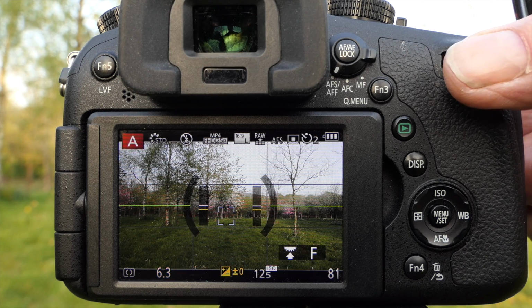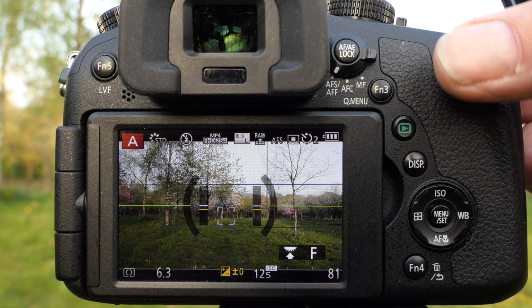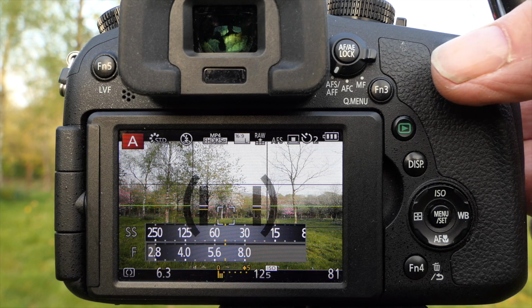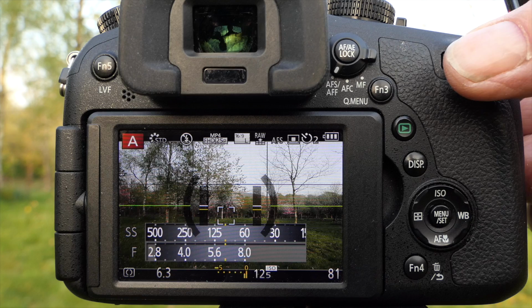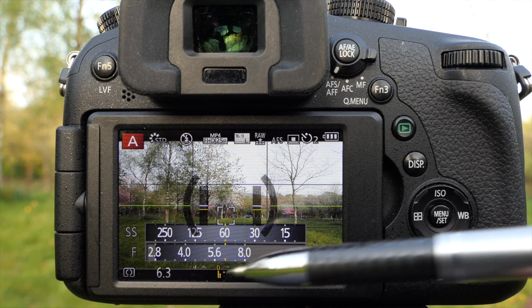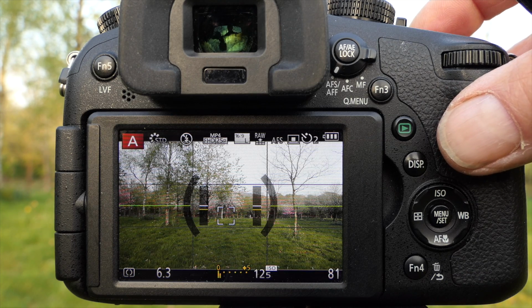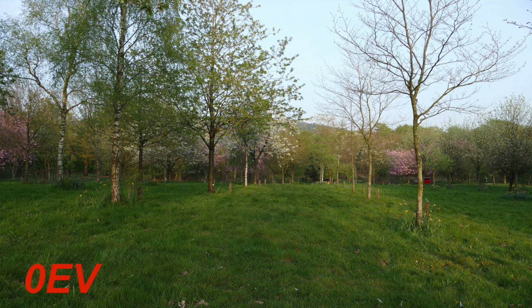So press that in and you notice exposure value compensation turns yellow, and then I can make it brighter by going to the right, which gives me positive exposure value compensation, or I can go to the left to make it darker. So in this case I want to make it just 1/3 of a stop brighter, indicated by just 1 bar on the exposure value compensation scale. So now let's take that shot and we'll see that that's just a little bit brighter.